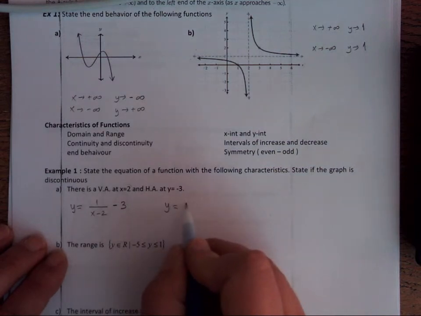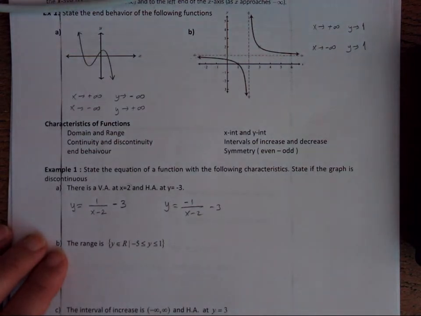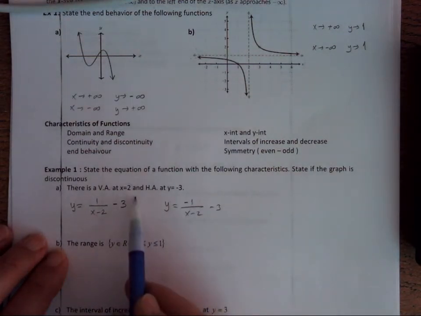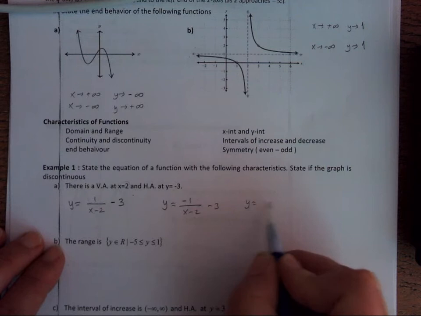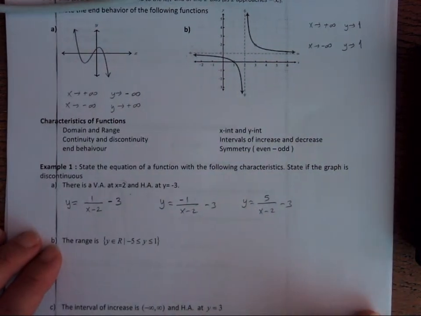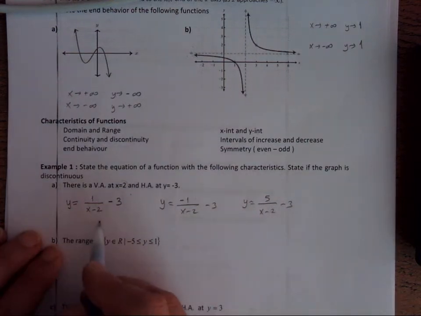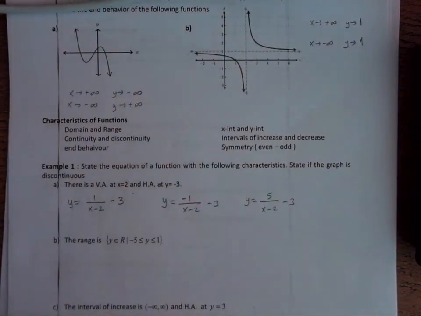How about if I do this? Is this okay? Negative 1 over x minus 2, minus 3. Does this satisfy these conditions? Right. So it satisfies, right? Because there is still a vertical asymptote at x equals 2. There is still a horizontal asymptote at negative 3. How about if I do this? 5 over x minus 2, minus 3. Is this possible? Yes, it is possible. But of course, you want to write as simple as possible, but I just wanted you to see that there are other possible answers. Okay?